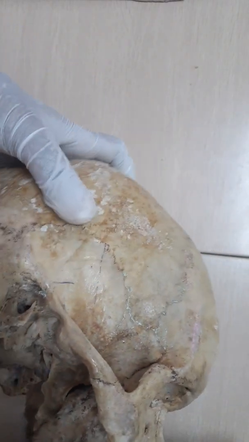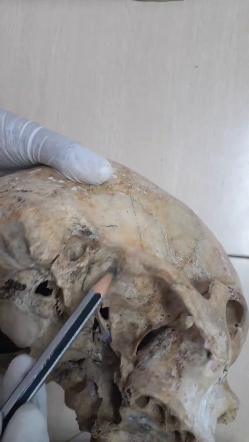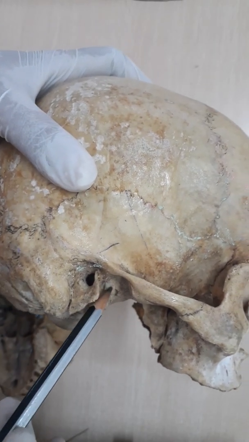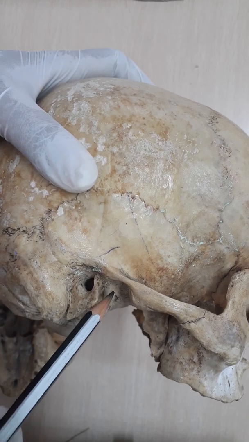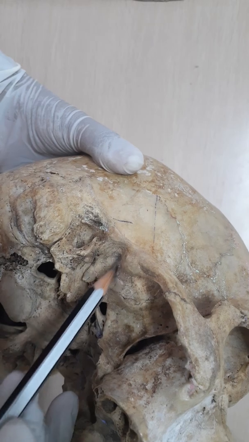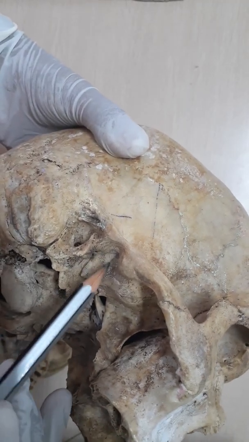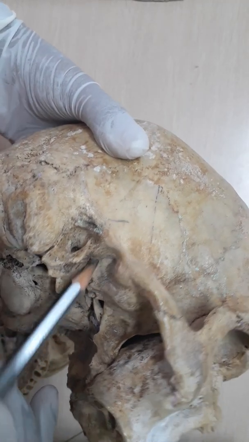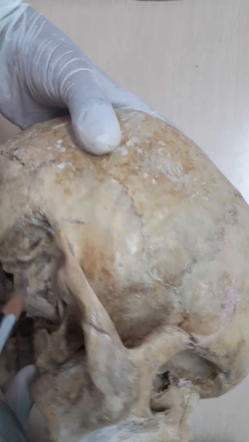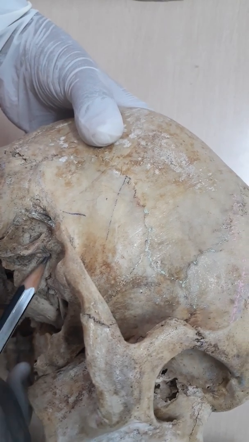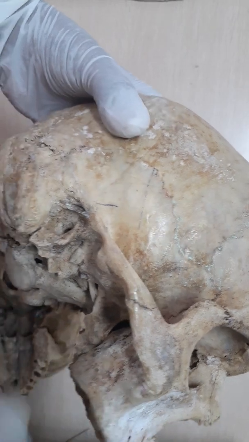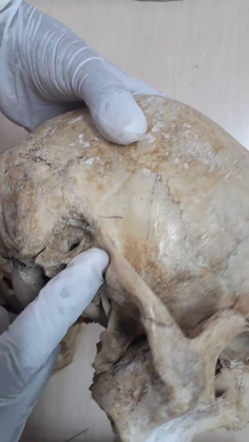Next, if you see the mandibular fossa, this is your mandibular fossa. It presents an articular area in front, formed by the squamous part of the temporal bone, and it has a non-articular area behind. It is formed by the tympanic part of the temporal bone. So this whole thing is the mandibular fossa.